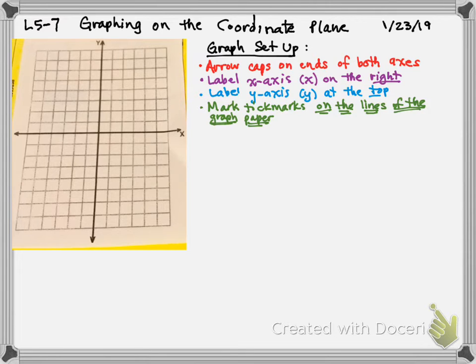So I'm going to do that right now, but I'm going to switch to black. So only on the lines of the graph paper am I going to make marks. There's no point in using graph paper if you aren't going to use the grid marks that have been provided for you. That's why we use graph paper. Everything is evenly and equally spread out. Okay?